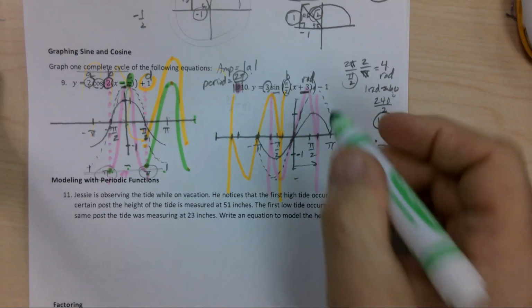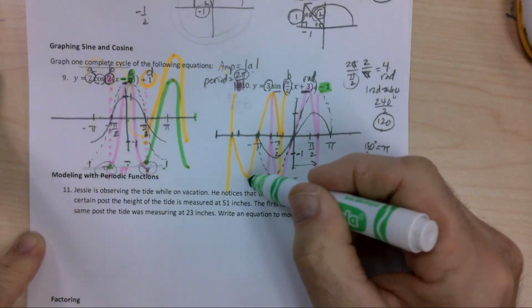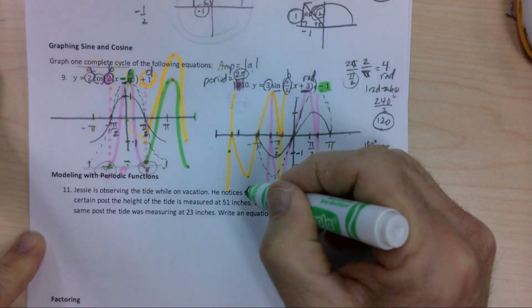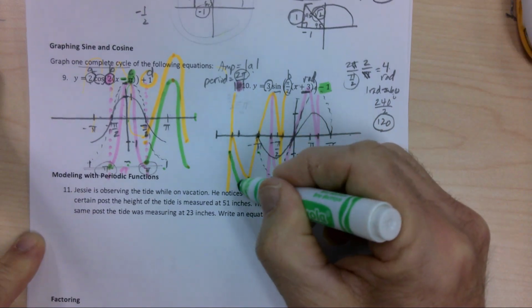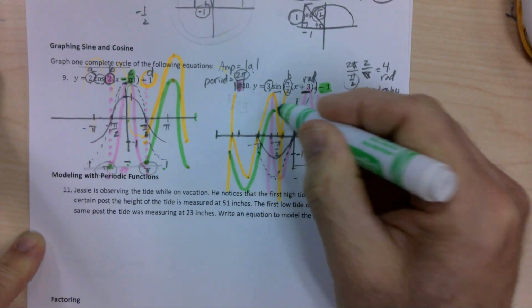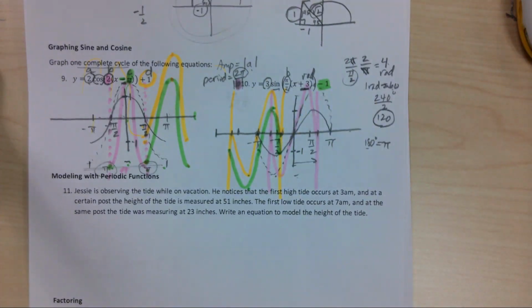Then for the grand finale, I got to move that whole thing down 1. I don't even know if I have space, but anyways, that would go down to here, that would go down to here, that would go down to here. I'm just going to draw that in before I forget what I said. That would go down to here, and that would go down to here. And that's close to the right answer. Perfect? No. Pretty close, though.